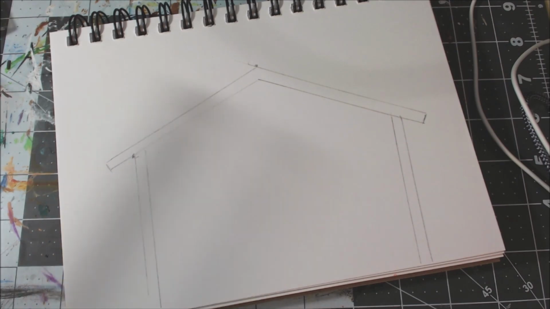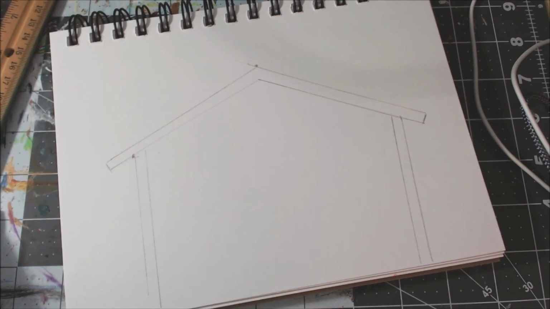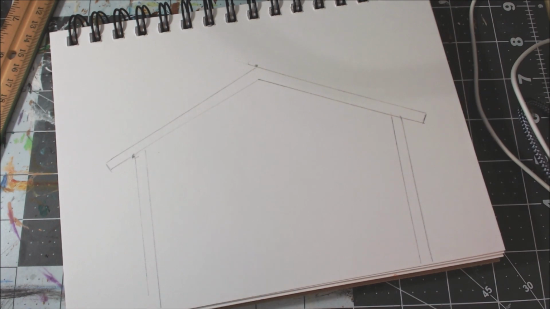And then let's draw some circles for Mary and Joseph's head.